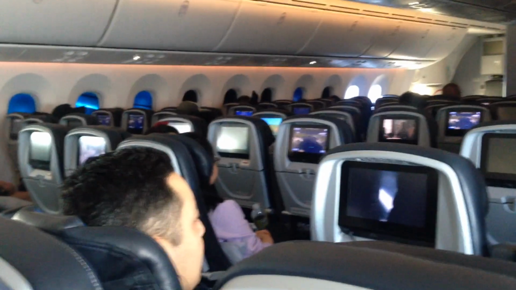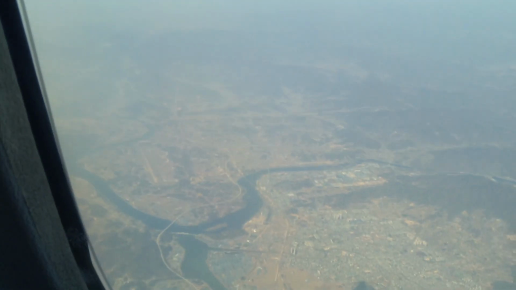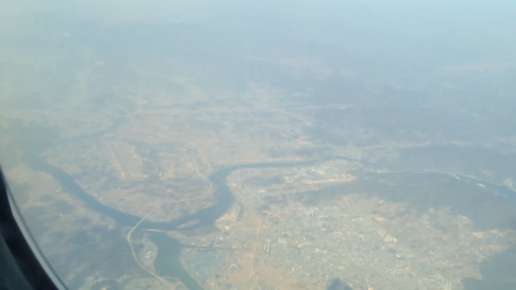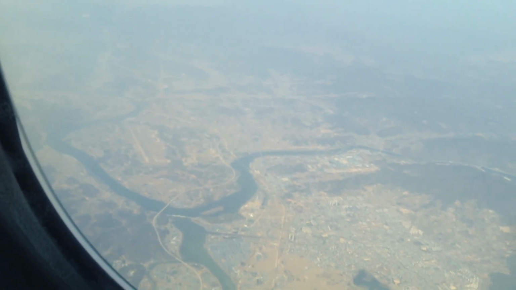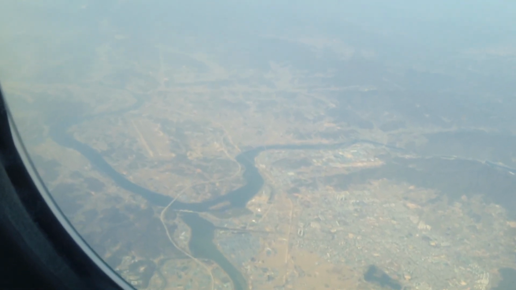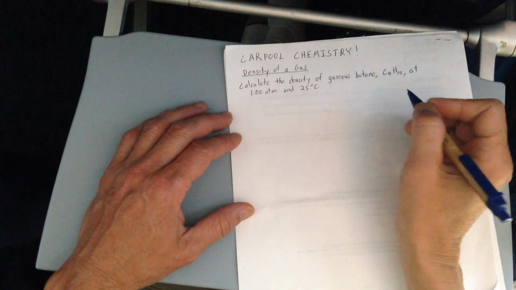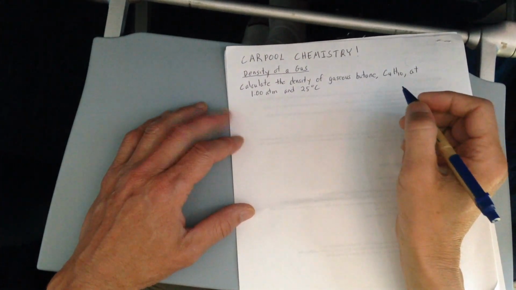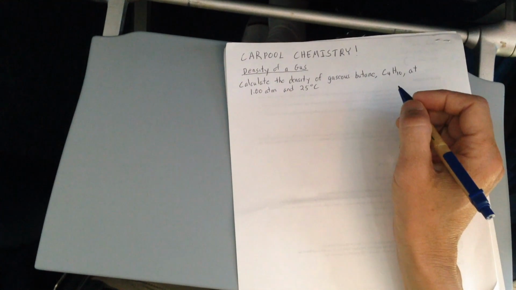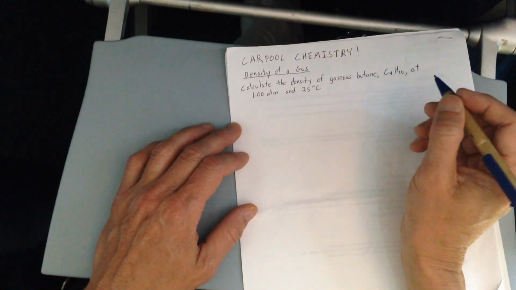Hi, we're on United Airlines Flight 893 to Seoul, Korea. People from all over the world come to Seoul to experience Korean art, history, culture, food, and to do business with the Koreans. But we're here today to do some carpool chemistry. Today, we're going to learn how to calculate the density of a gas.